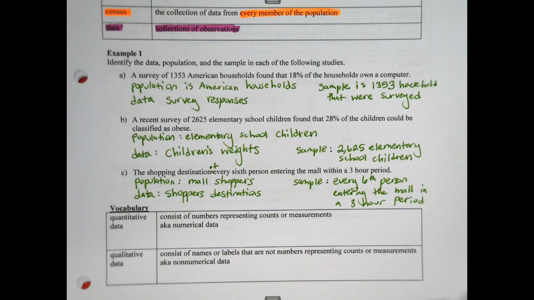We also call this non-numerical data, or categorical data. Some examples of qualitative data would be things such as eye color, hair color, favorite type of movie.